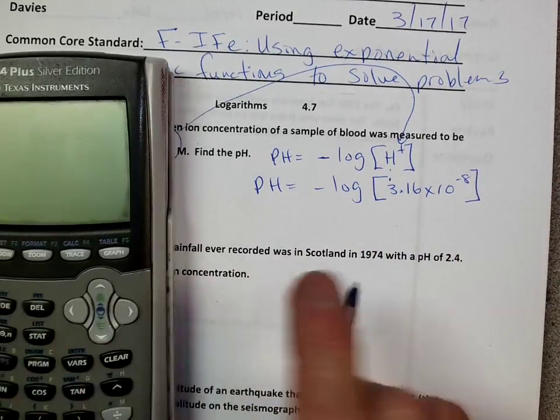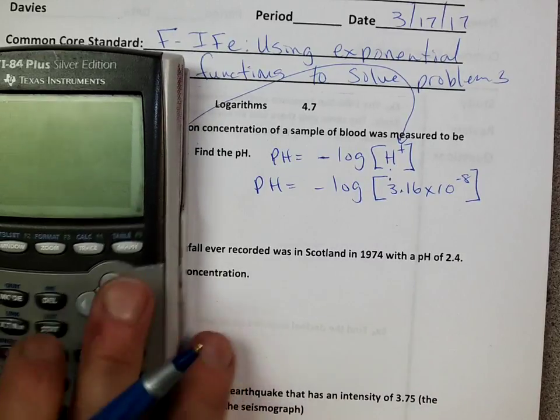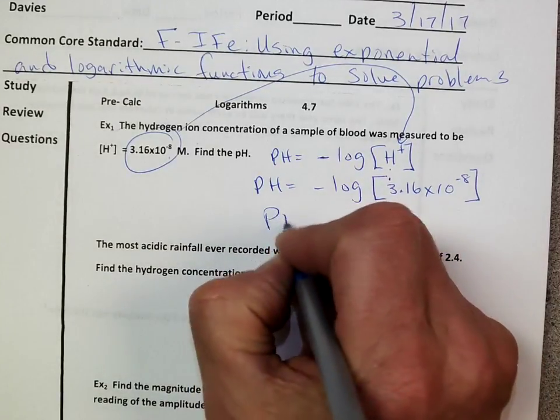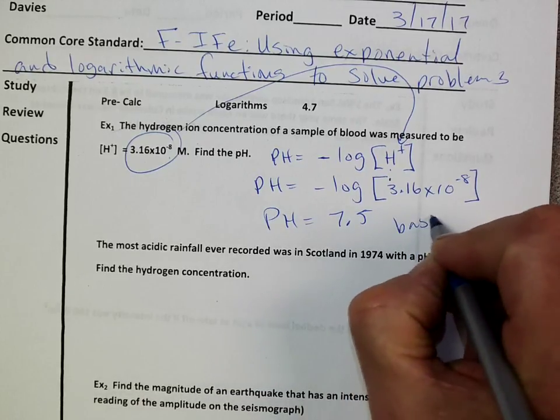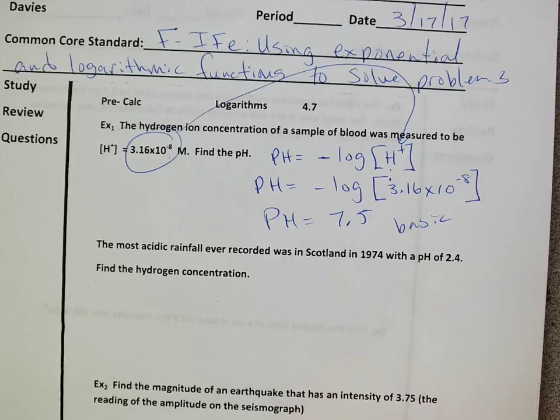Use our calculator, obviously base 10, which means we can use our calculator. So I'm just going to go negative log of 3.16 times 10 to the negative 8. Right, about 7.5. So the pH of this is about 7.5. So it's not acidic at all. It's slightly basic. If it's 7, it's exactly like purified water; anything bigger than 7 is a base, anything smaller than 7 is an acid. Alright, next example.